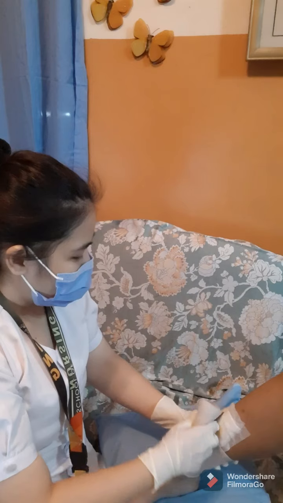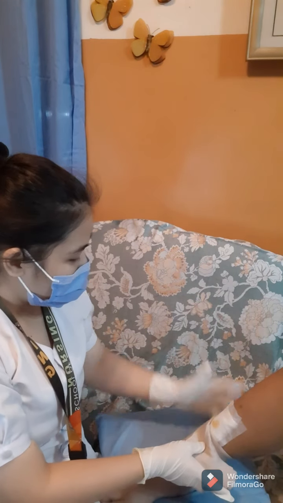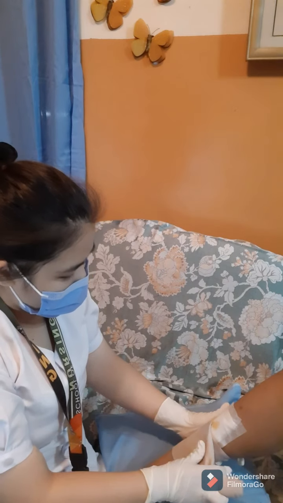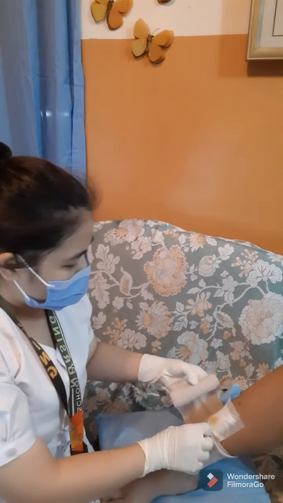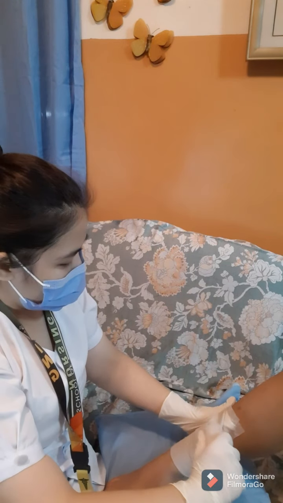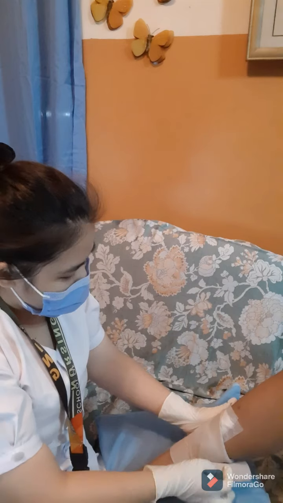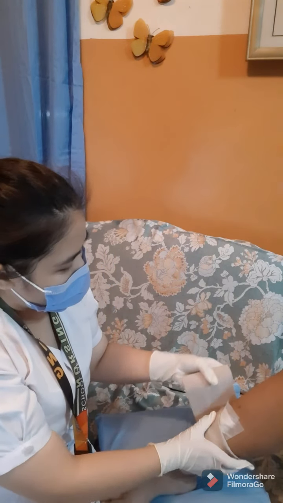Then, with the using ng ating thumb, itutupi po natin or ito-turn po natin yung ating bandage. Okay lang po ba, sir? Hindi naman po masikip. Hindi po.